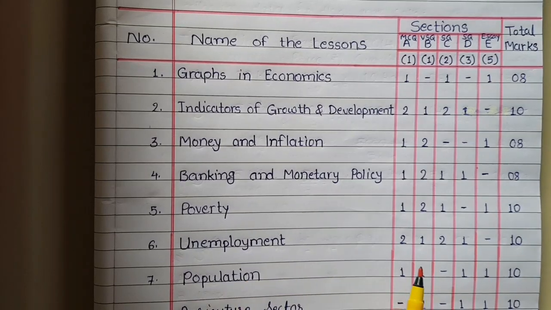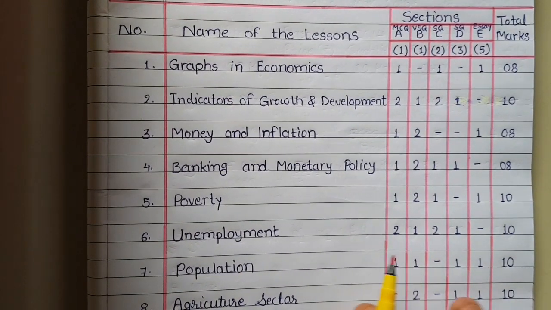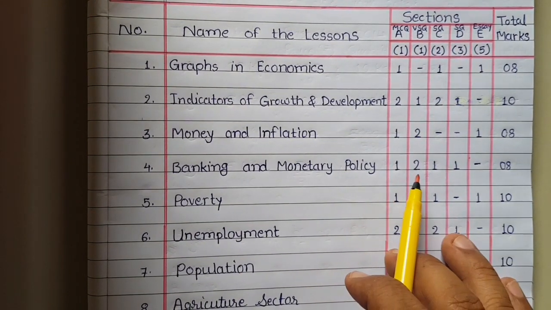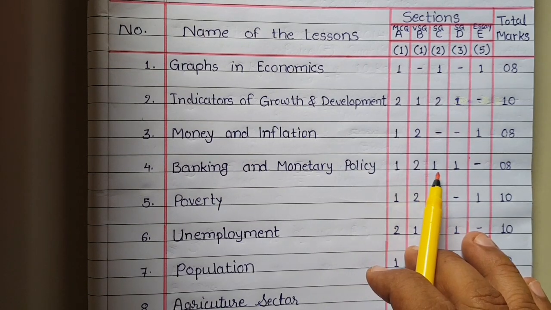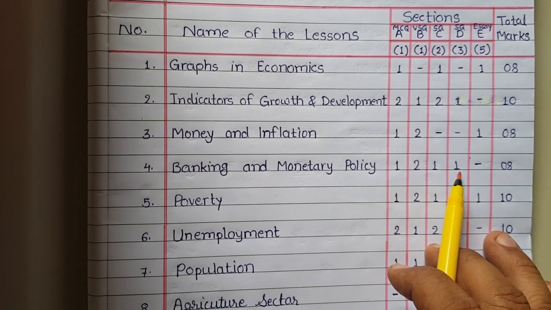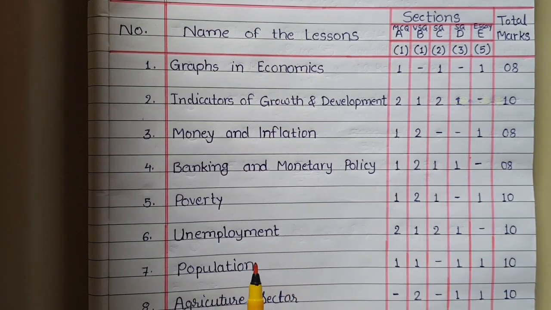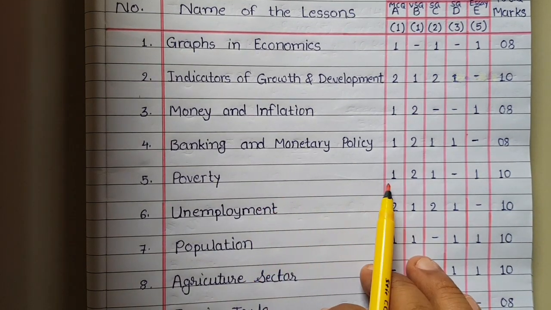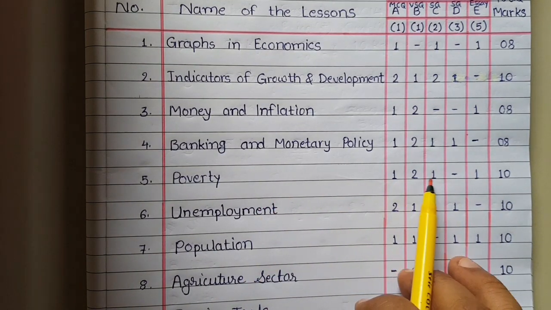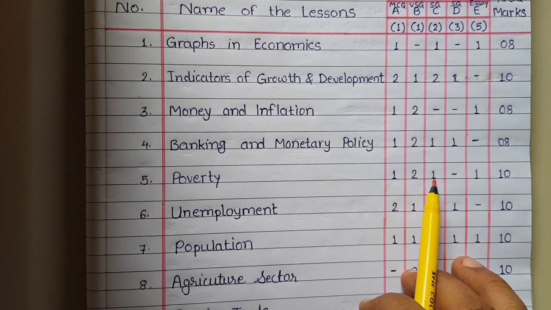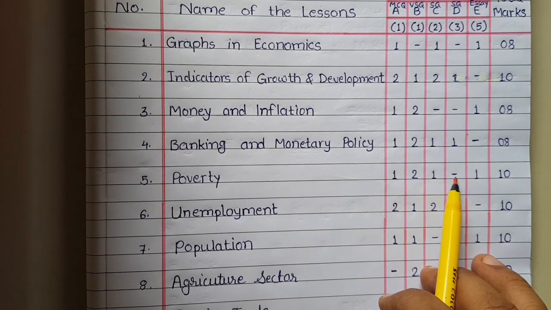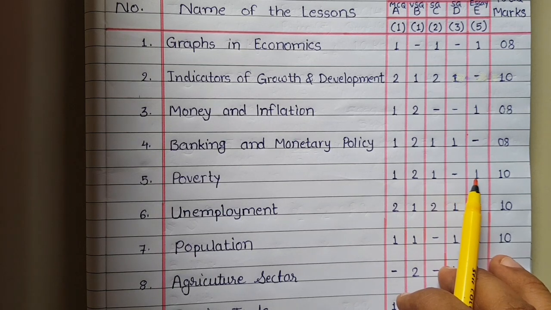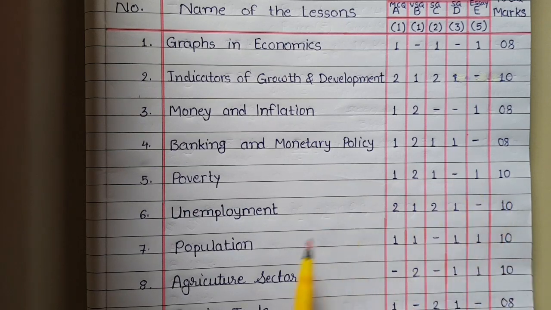In the fourth lesson, money and monetary policy, 1 MCQ, 2 VSQ, 1 short question for 2 marks, and 1 short question for 3 marks is asked. So total weightage of this lesson is also 8 marks. Then lesson number 5, poverty. From this lesson, 1 MCQ, 2 very short questions, 1 short question for 2 marks, no question from section D, and 1 long question for 5 marks is asked. So the total weightage of this lesson is 10 marks.